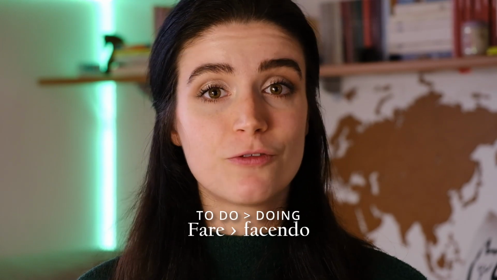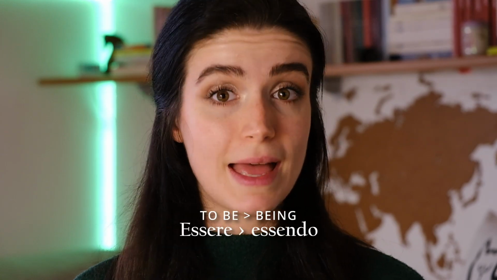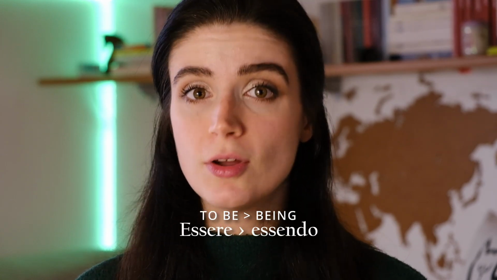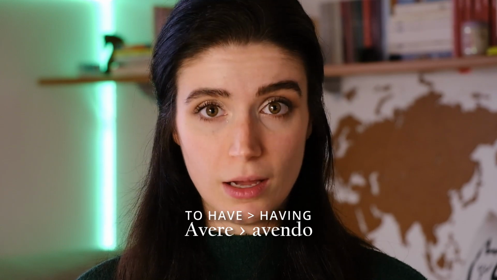And you will see this pattern very often. That being said, of course, there are some irregular verbs like fare that becomes facendo. Essere and avere are actually quite regular. So essere will become essendo and avere will become avendo. So now we know how to make the gerund. So we are going to need the gerund of the verb of meaning preceded by the verb stare conjugated.